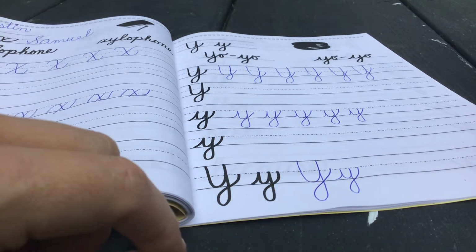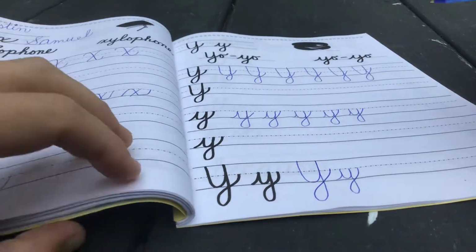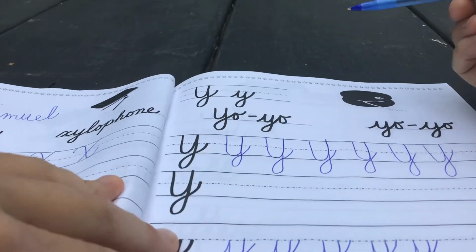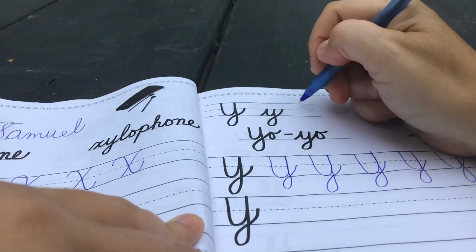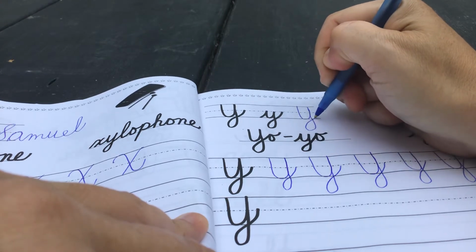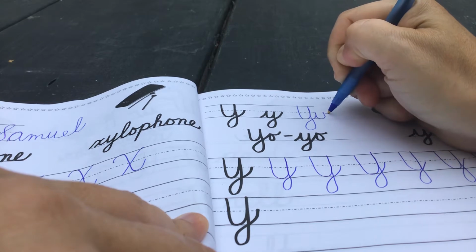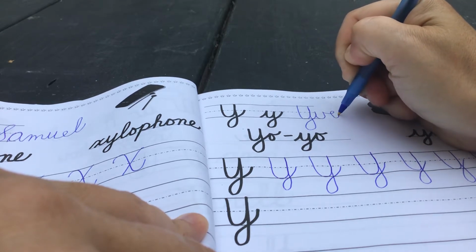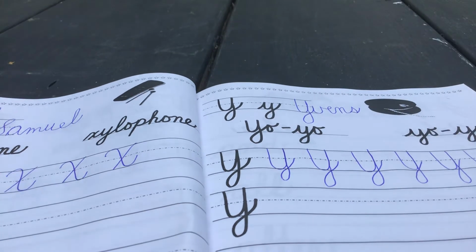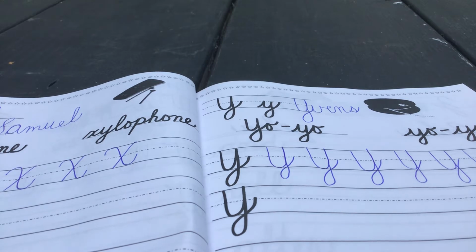Okay, so we have a couple of people's names that have Y's in them, starting with Evans. So Evans has a capital Y because his name begins with that. So we'll do Evans' name up here. Now I'm going to go up. Now his next letter is a V. There's my V. Now I'm going to make an E. N has two bumps and an S at the end. There's Evans' name. Okay. Who else has a Y in their name?